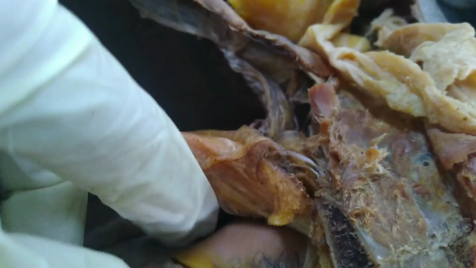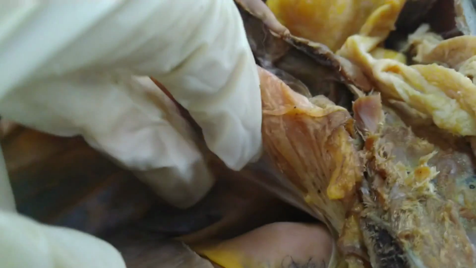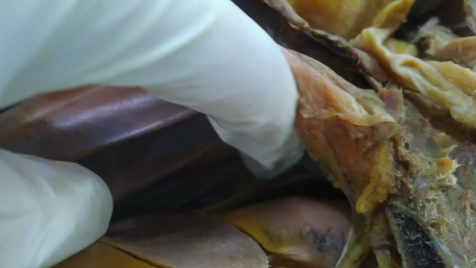Then I can actually show you the superior vena cava right now, this one. So this vessel right here, that's the superior vena cava. And down here, this one is the inferior vena cava, that one at the tip of my finger.